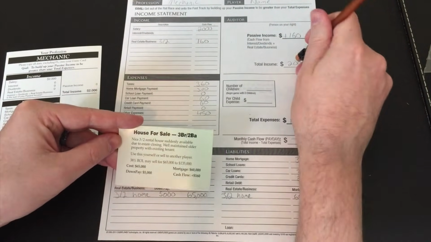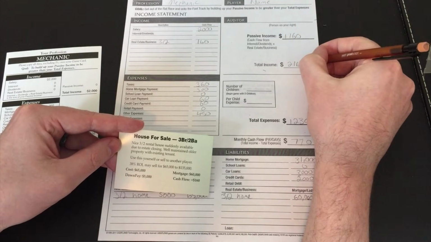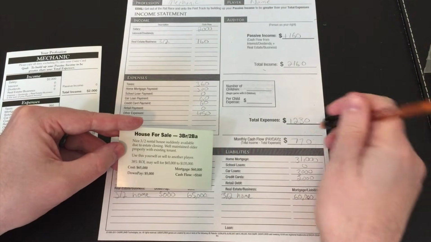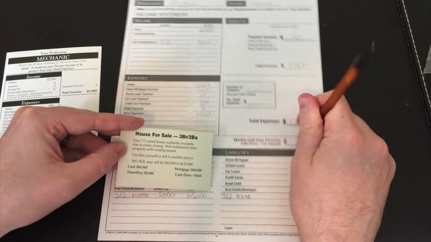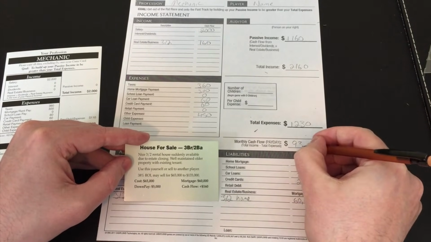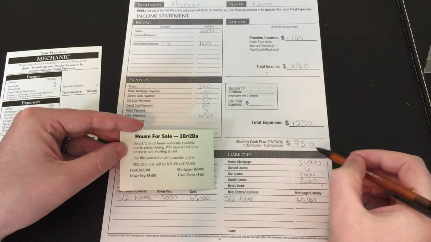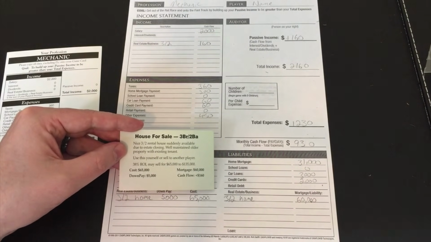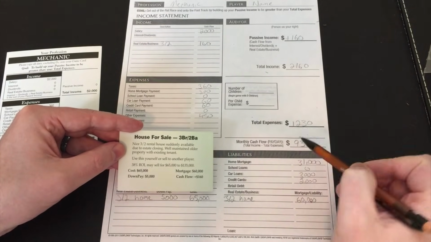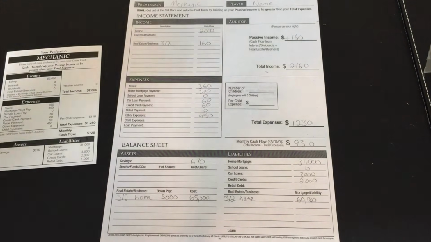Our total income now goes up by $160, and our monthly cash flow goes up by $160. So now every time we pass or land on paycheck, we're going to get $930. Our monthly cash flow has gone up. Our passive income is now $160. Once this number exceeds our expenses, we have finished the first part of the game. So that's the first card.